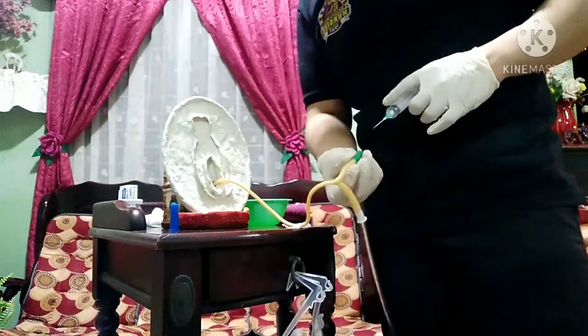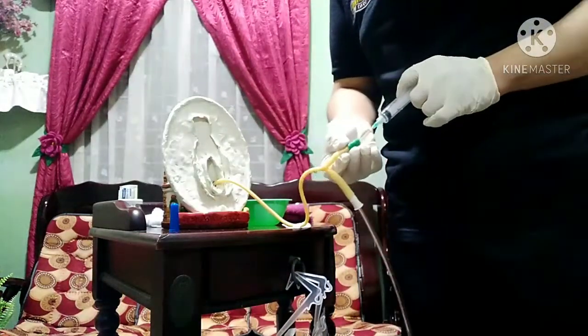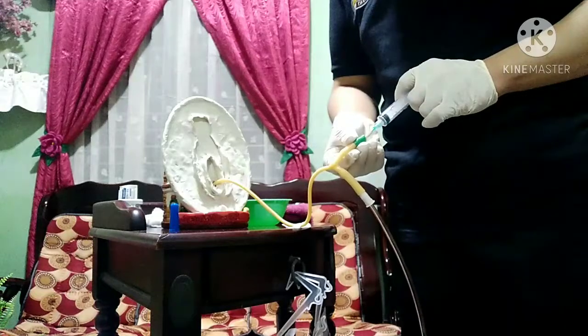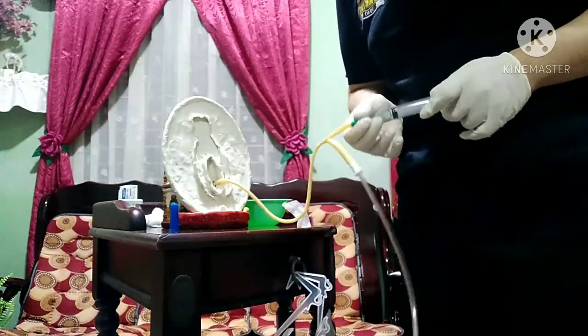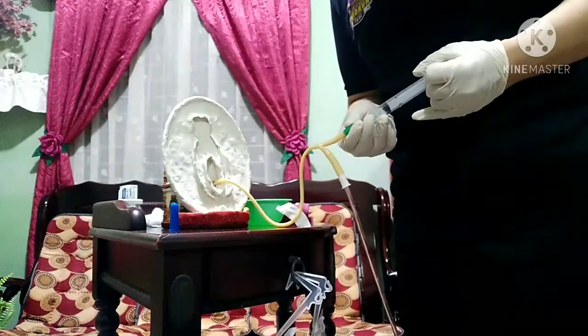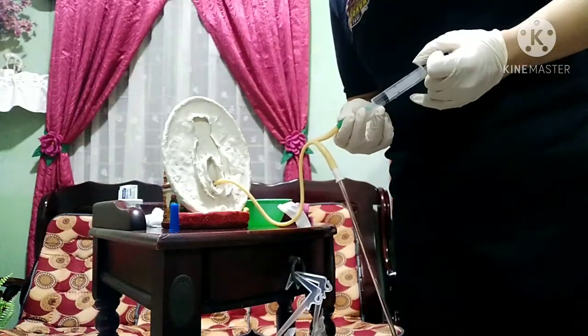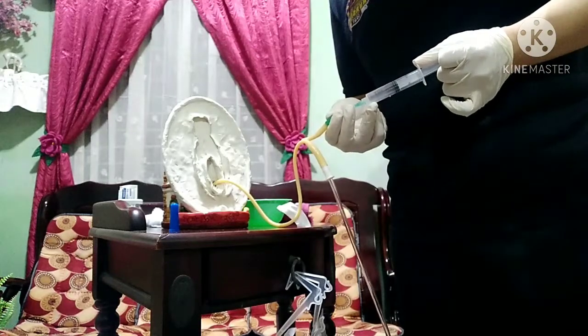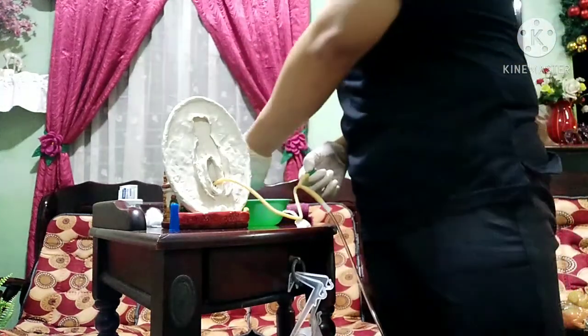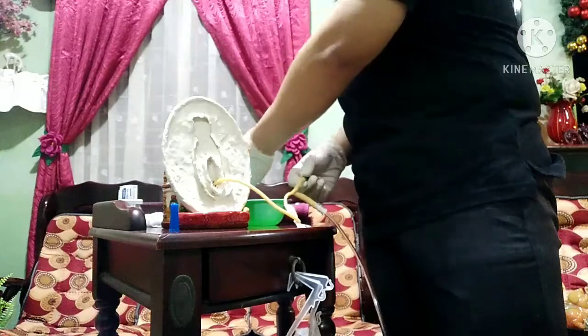So, makikita nyo, aalisin na po natin. So, ayun po.